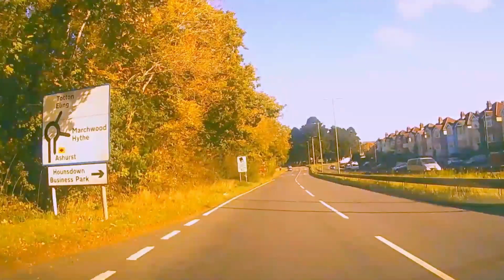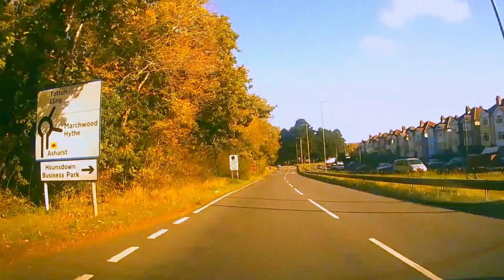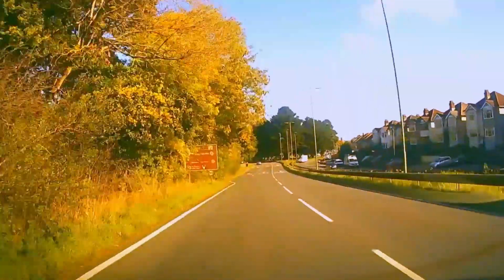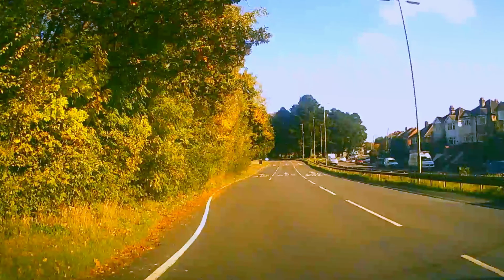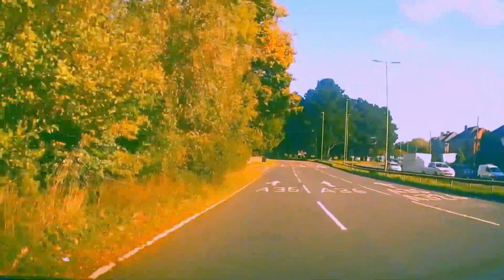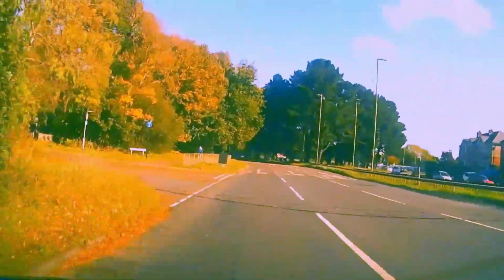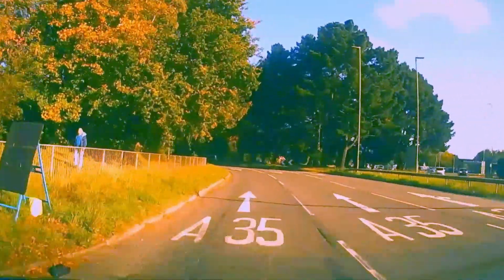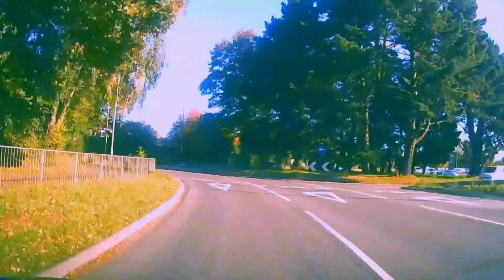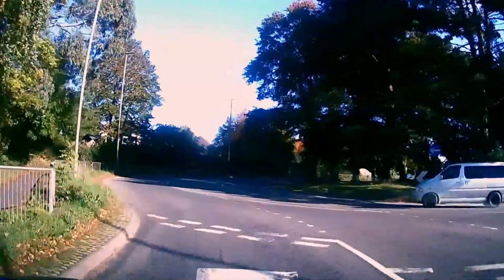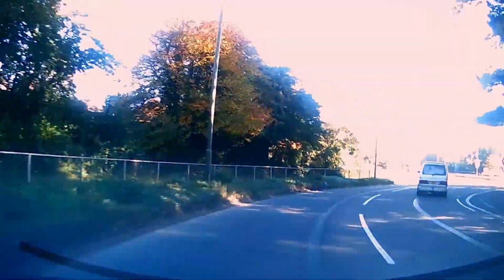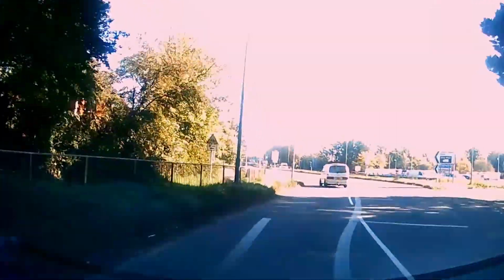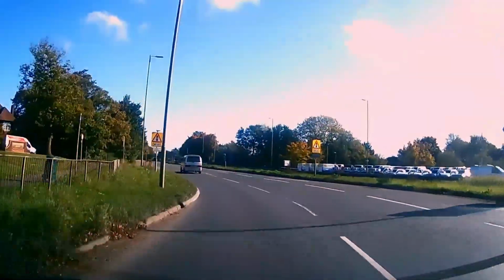Now for this example, we're going to go first exit straight. Now this lane is split into two. Immediately choose the left lane. We exit in the roundabout from the left lane.